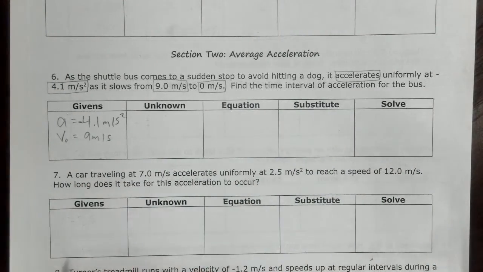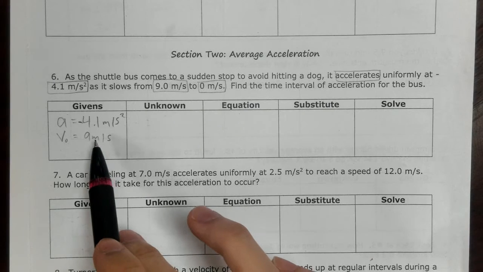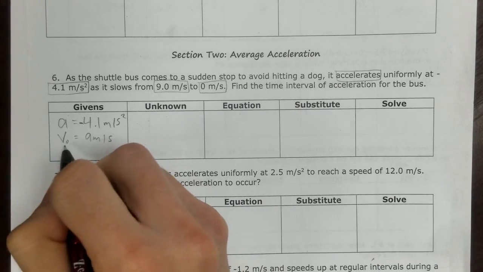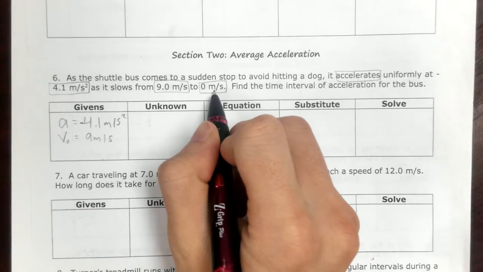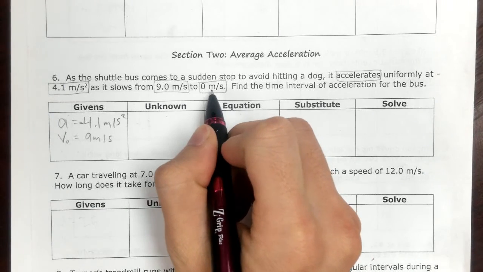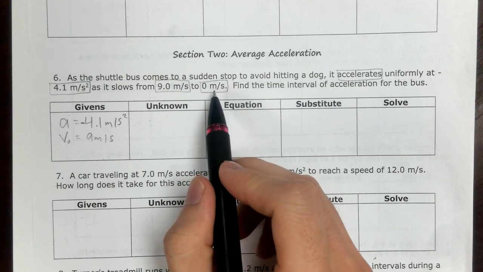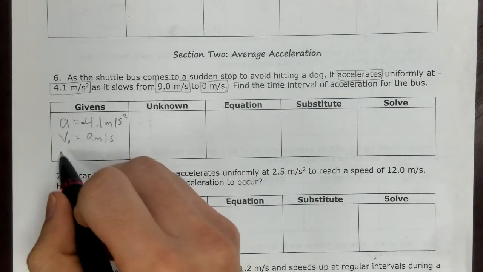And some people are like, oh, how do you know it's velocity? You see how it's meters per second, right? You can just look up here. Meters per second is velocity, okay? And then next we have, what else did they give us? When it came to a full stop, 0 meters per second. And what variable is that? VF. Yeah.